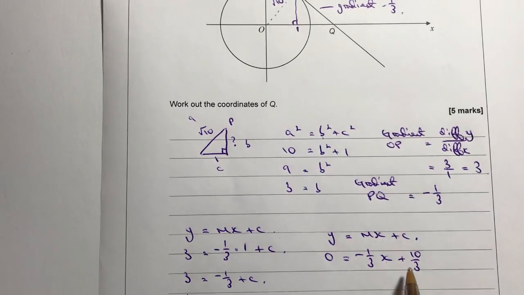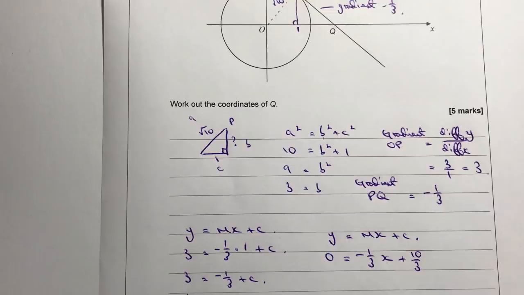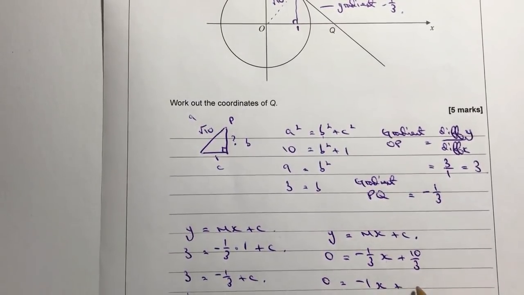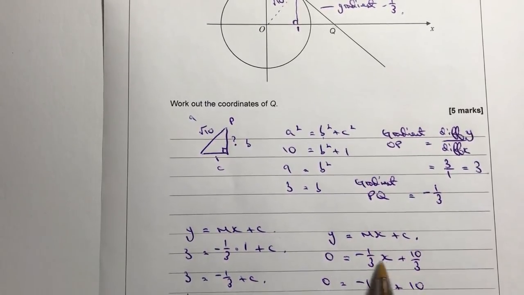So it looks a little bit difficult, but if you work this through, what I end up with is, if I multiply everything through by 3, nothing times 3 is nothing, and then I've got minus 1x plus 10, because I multiply those two terms by 3, so those 3's disappear.